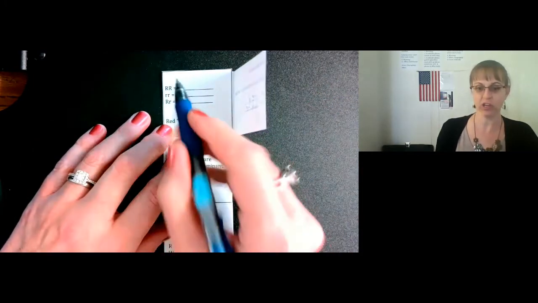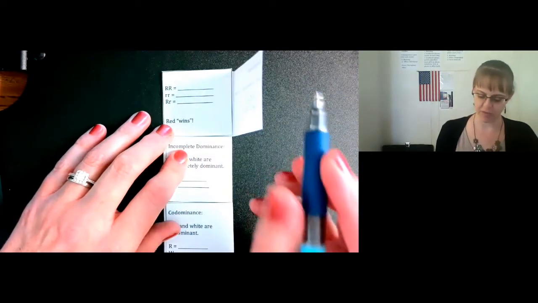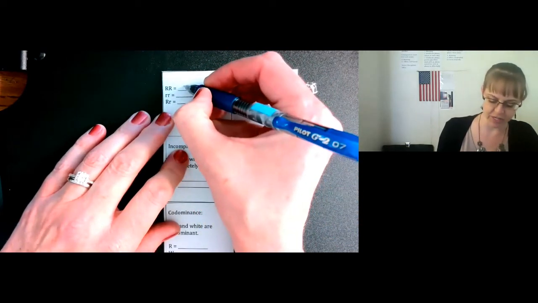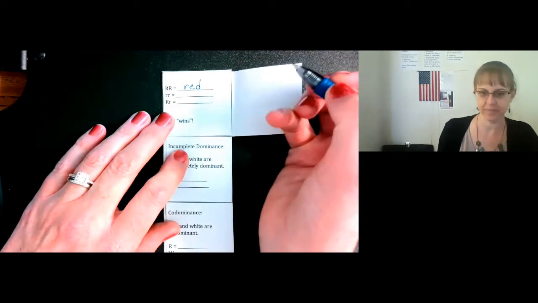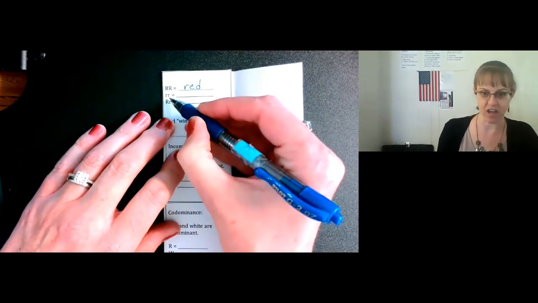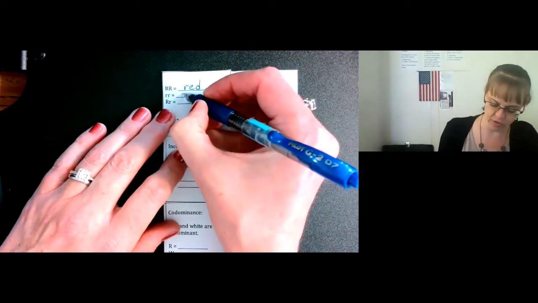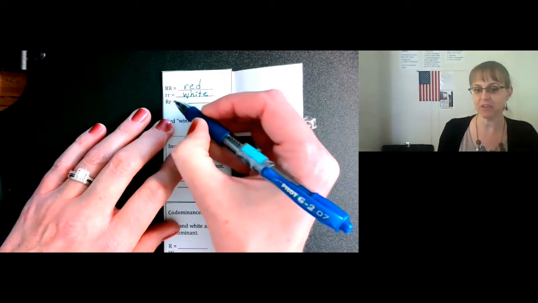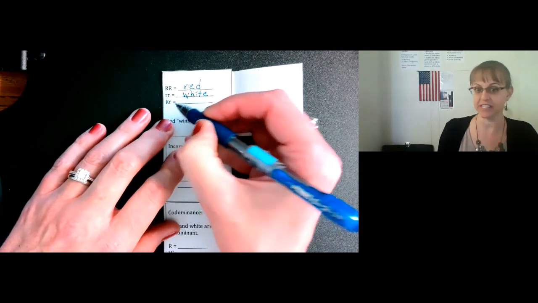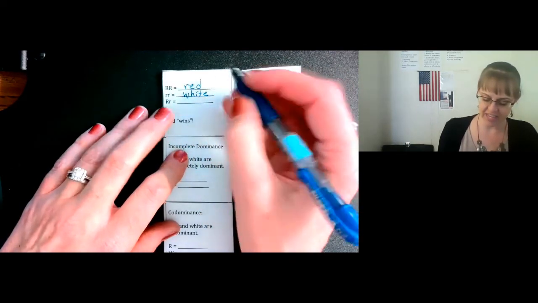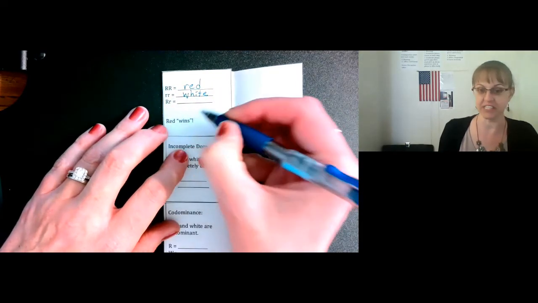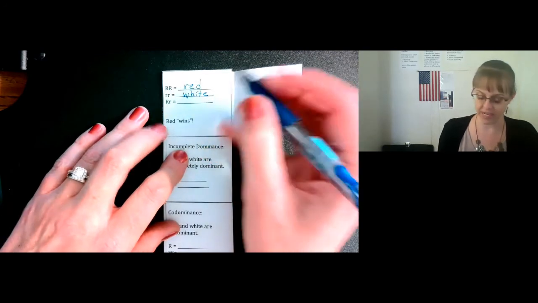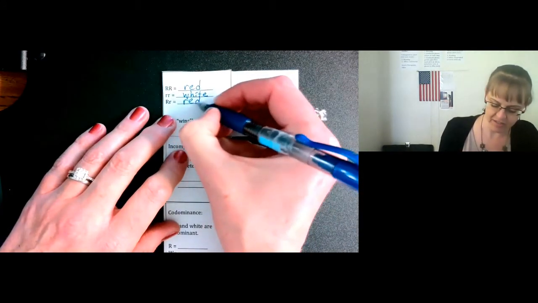Then, looking at the genotype, what is the phenotype? If you have 2 capital R's, then the phenotype will be red. If you have 2 lowercase r's, which are the recessive gene, then the phenotype will be white. And if you have a capital and a lowercase r, it's heterozygous, then the red wins because it's completely dominant over the white. It completely hides the white, and you will have a red flower.